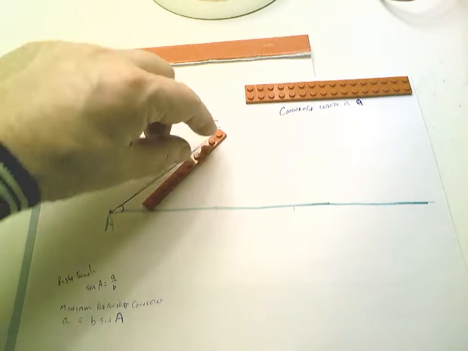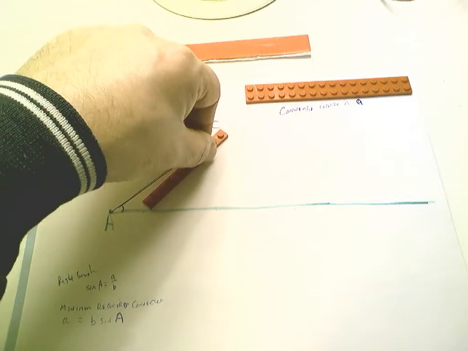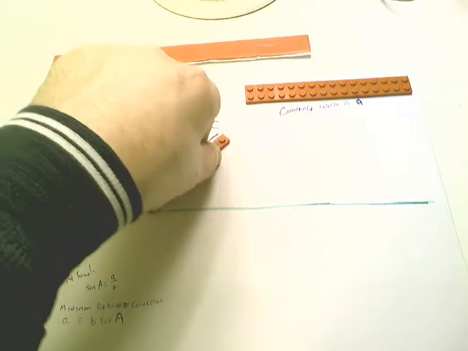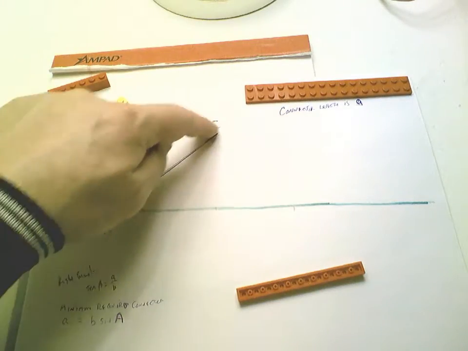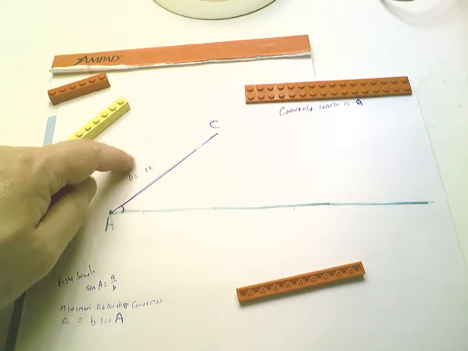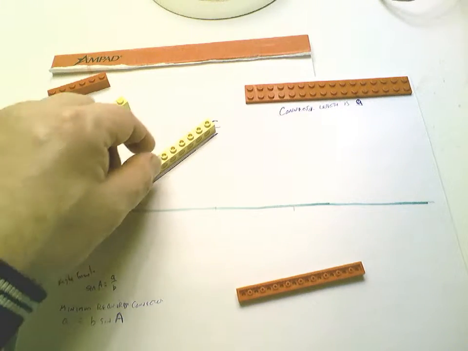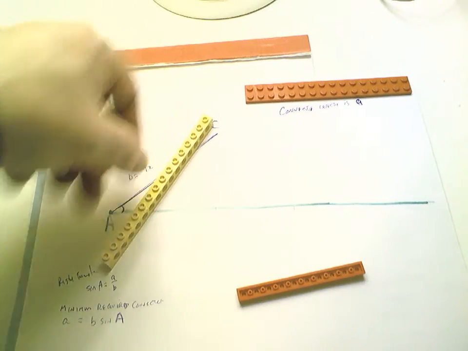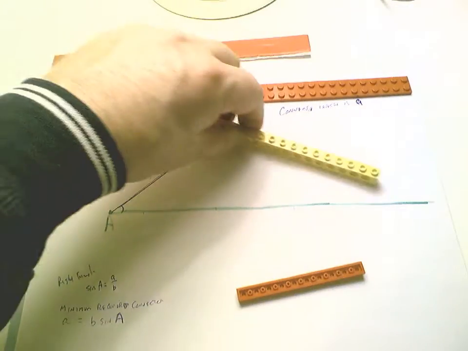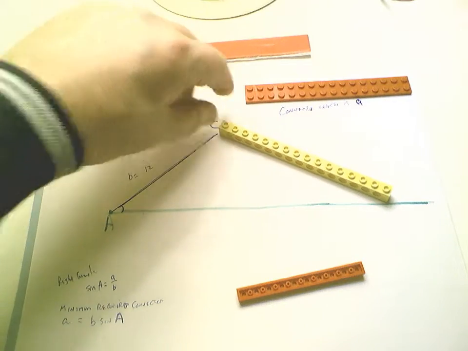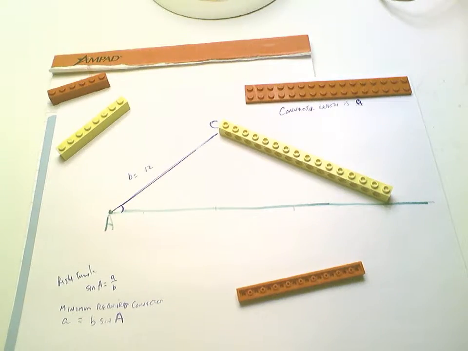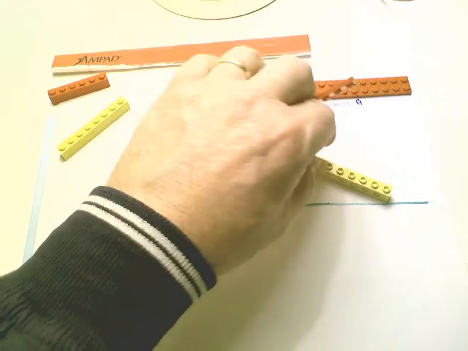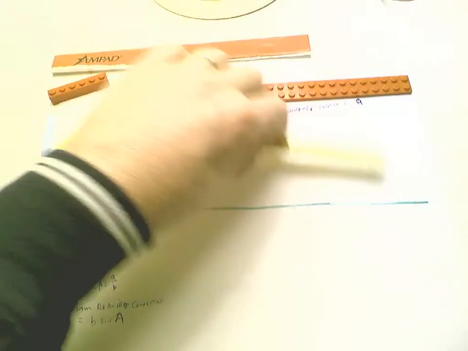And I can keep doing that until the point that what? My connector matches the length of side b. What happens then? There's no way I can get a triangle in here. It's hanging off. It's not good. I can certainly go this way as long as I want. And so there's the four conditions for the law of sines.